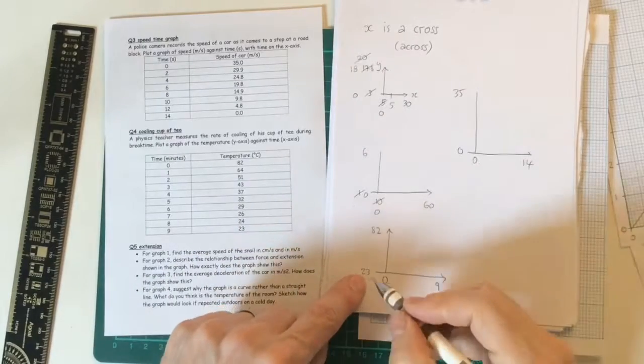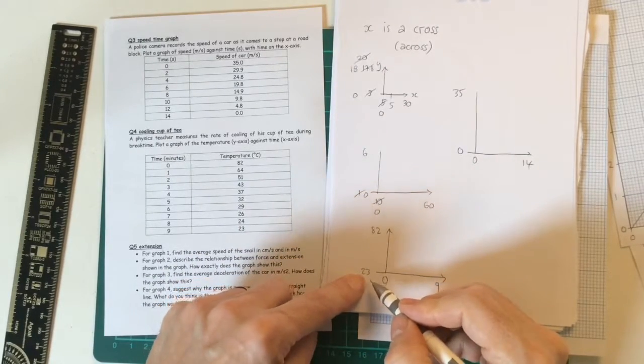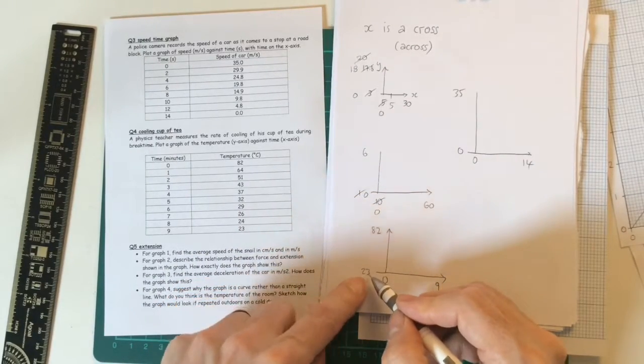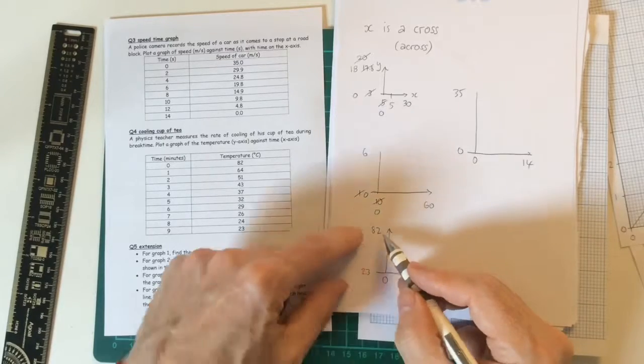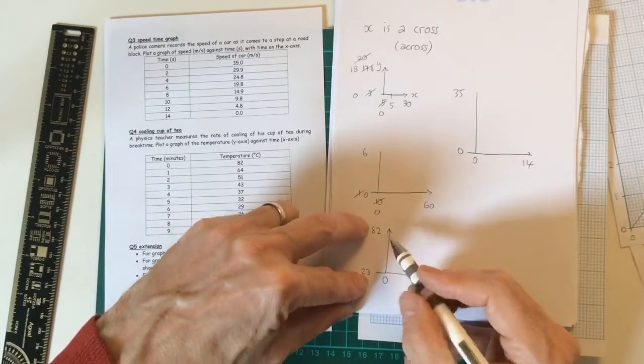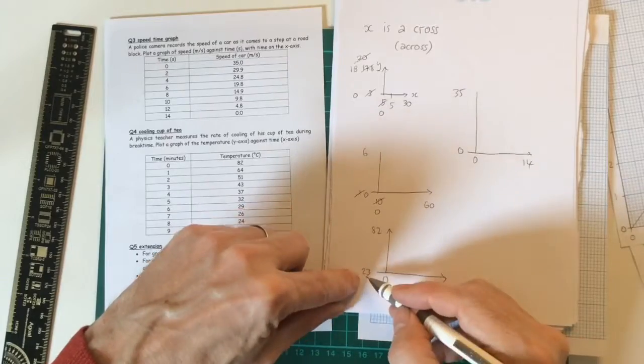Now, 23 is still quite a high value. We don't have to go down to 0, okay? It might be sensible to go down to 0, but we don't actually have to.